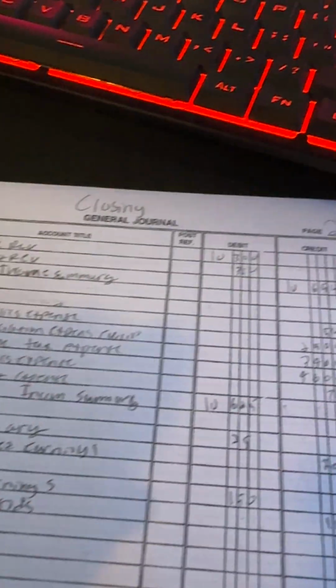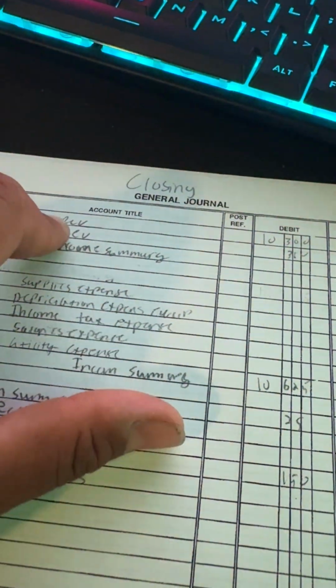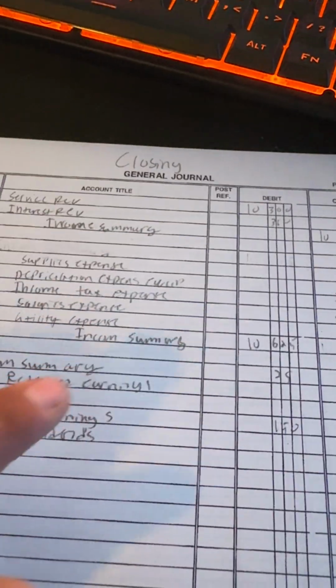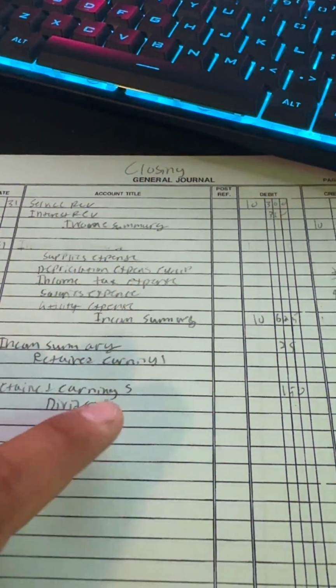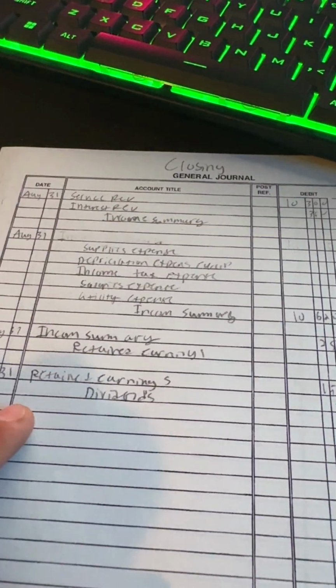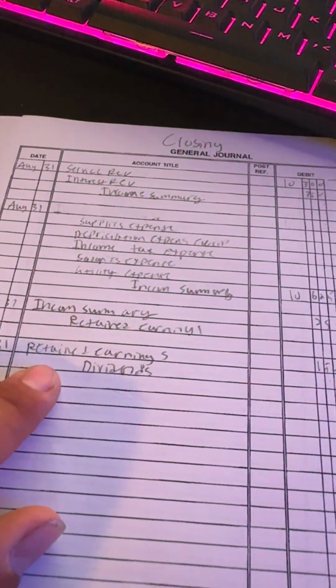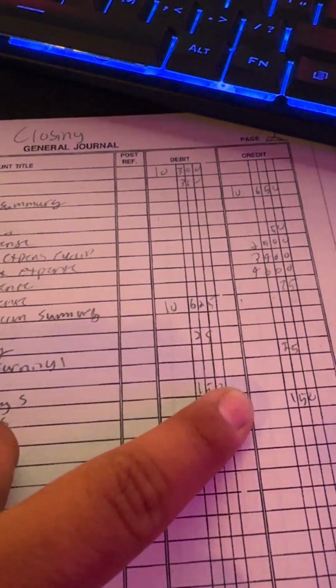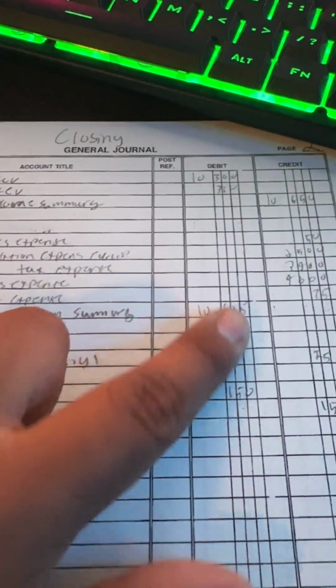And then for the third entry, you get your income summary from subtracting the first income summary of the revenues from the expenses. You subtract those and it'll give you 25. And then you get your retained earnings from your retained earnings financial statement form. Make sure they cancel out. And then from August 31st, you get your retained earnings and your dividends. Make sure they cancel out. So all of your income summaries and your closing general journals will have to cancel out.